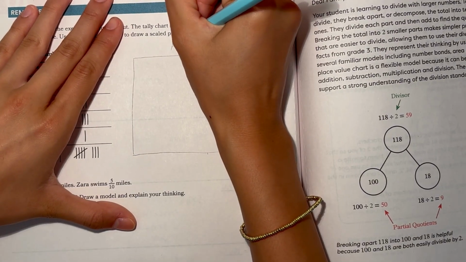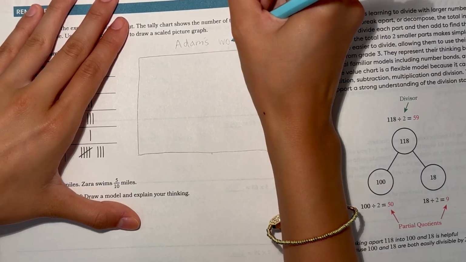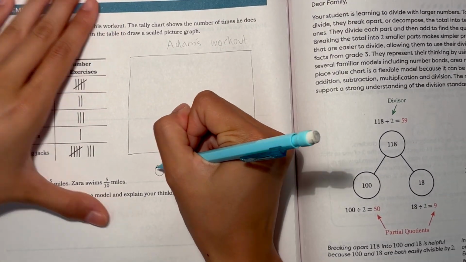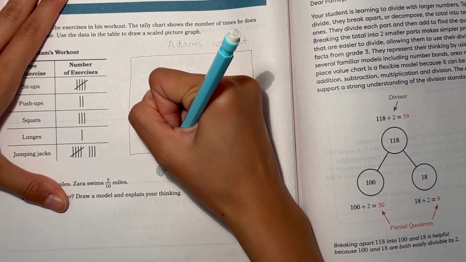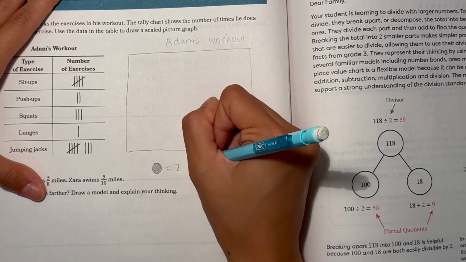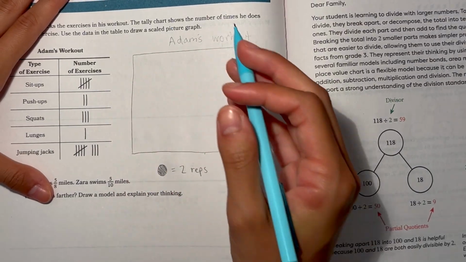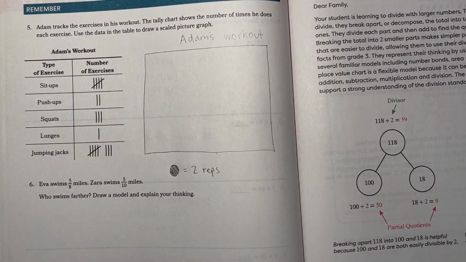So we have Adam's workout. We can say each circle represents 2 reps. So each of these is a rep, number of exercises.